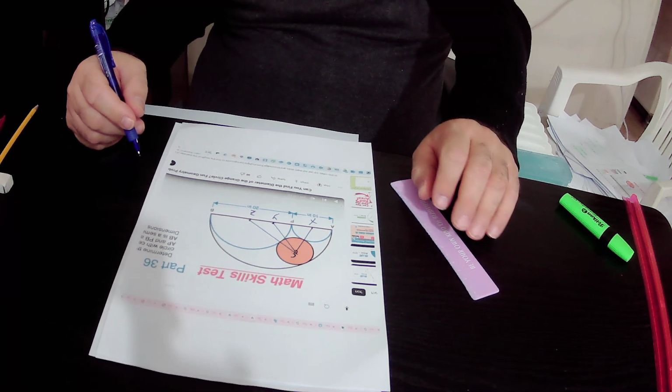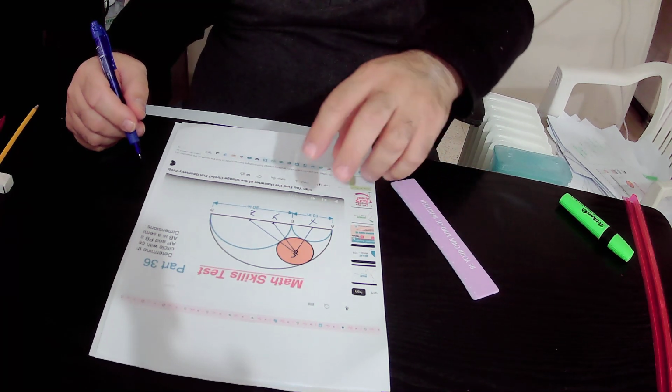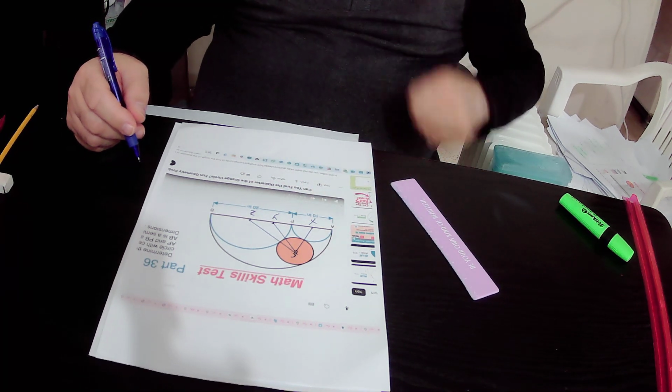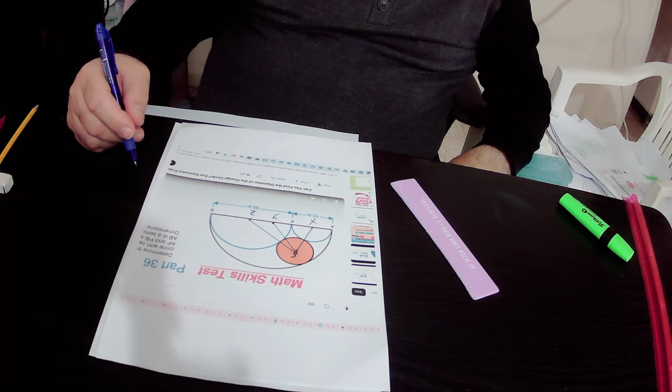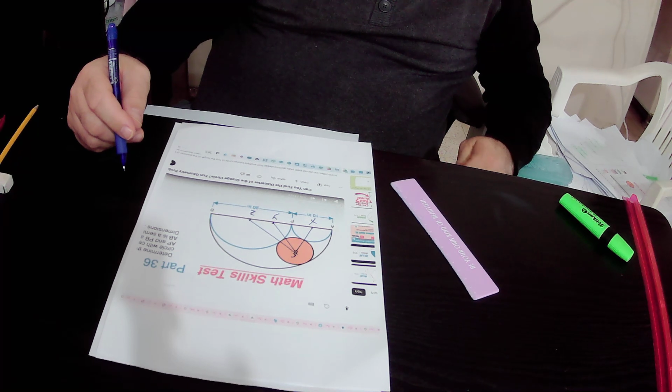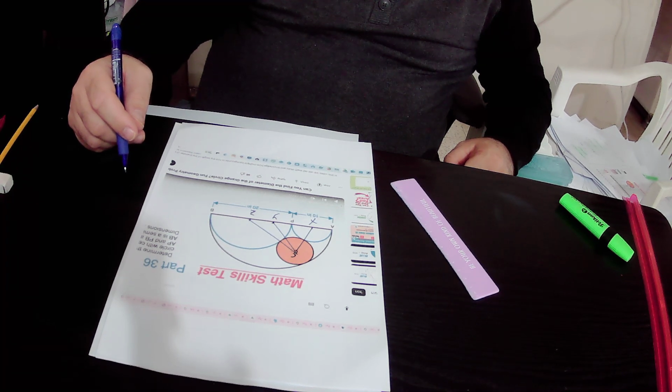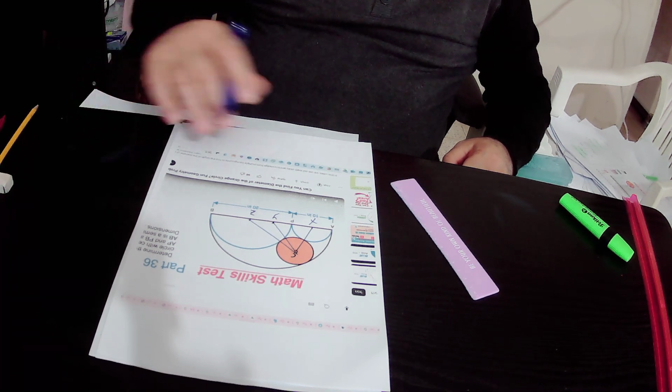In order to find out the lengths of the line segments in this drawing, I will present to you two new rules. Actually, we have two types of tangency between two circles. Two circles can touch each other in two different ways.